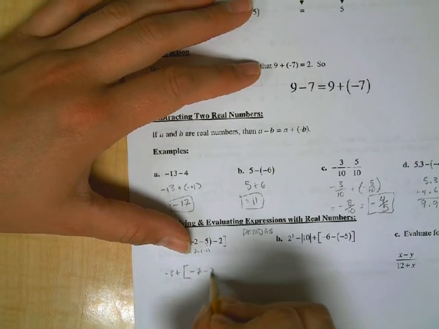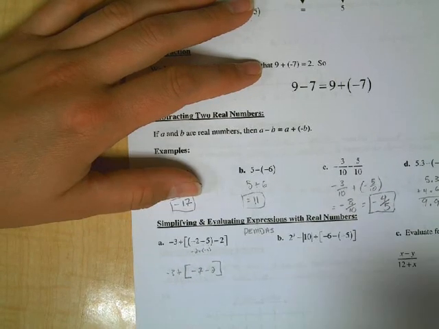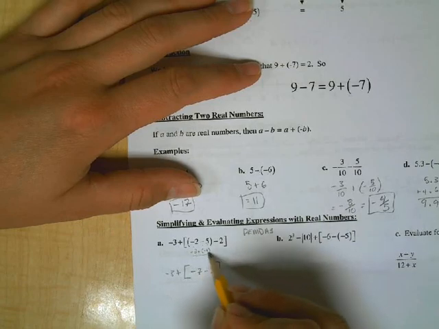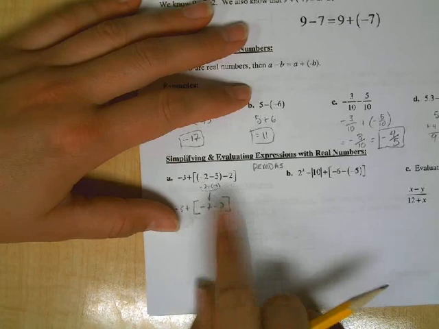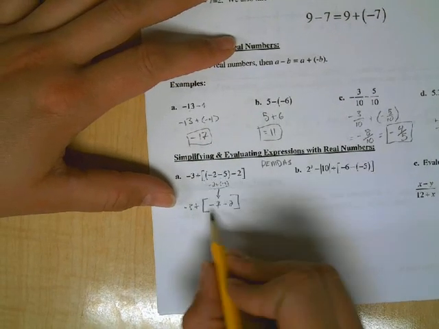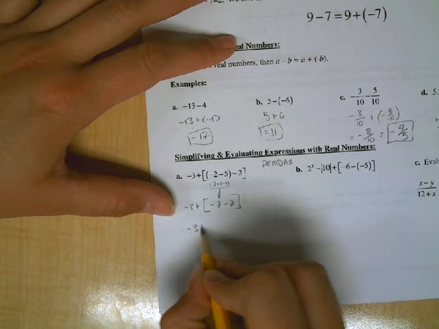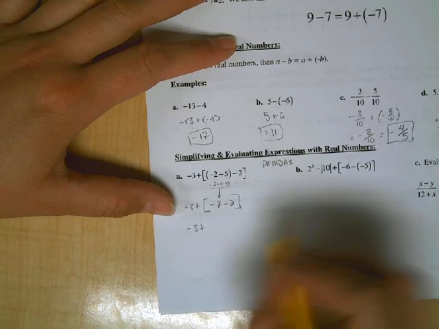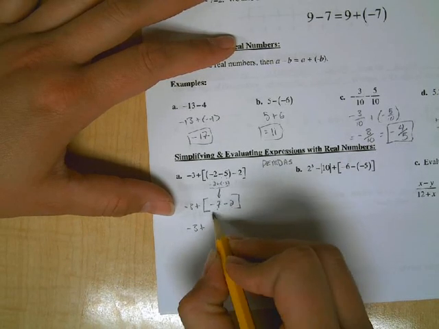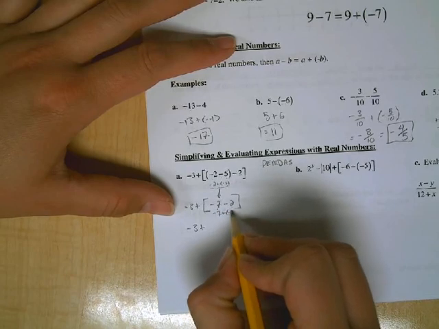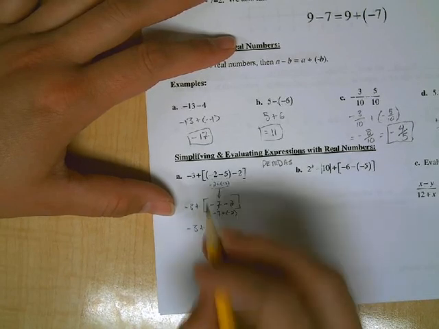Minus 2, close that. Okay, so all I've done is this part right here became -7. Now the next part, I still have parentheses, so we need to get rid of that. So we've got -3 plus, okay, -7 minus 2. Well, that's the same thing as saying -7 plus -2, which is -9.